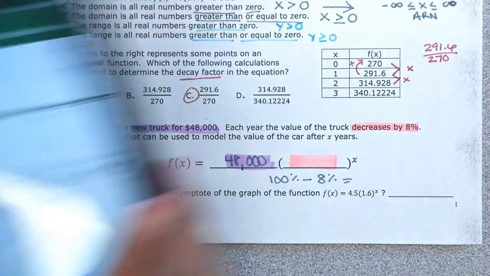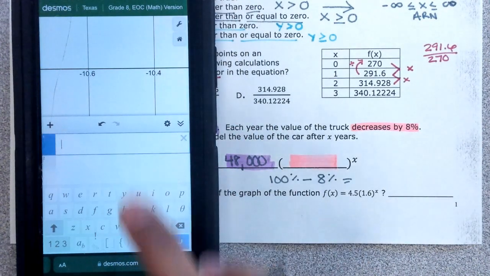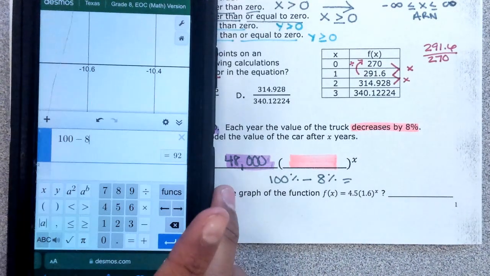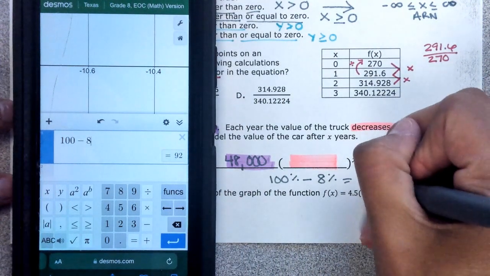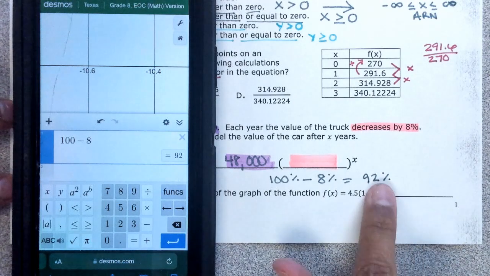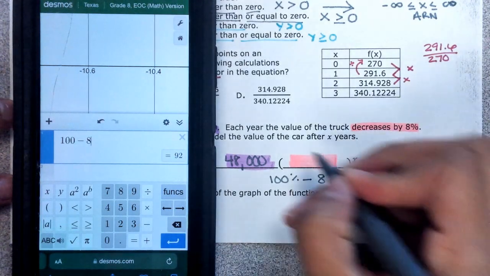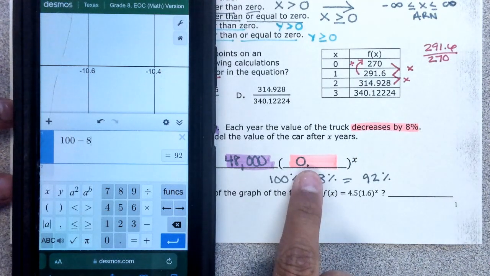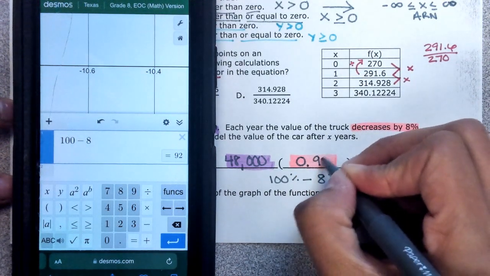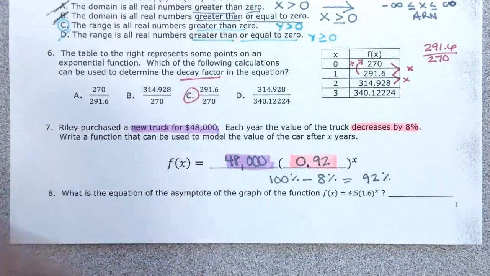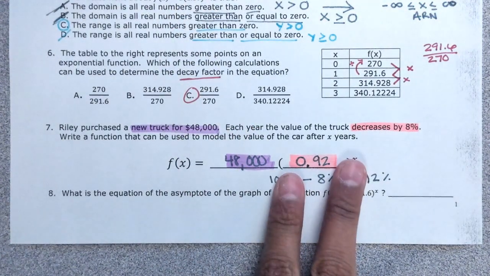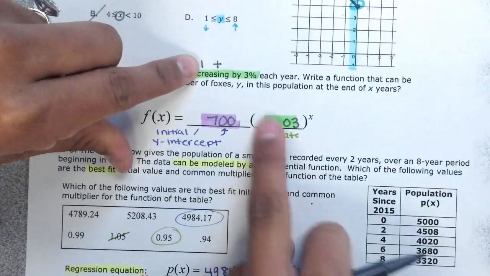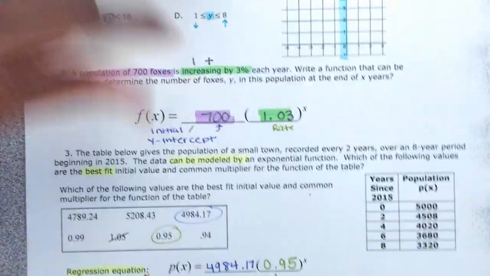So we're going to do in our calculator 100 minus 8. I would have 92% of the pizza. So how do you write 92% in decimal form? It's going to be 0.92. So when you decrease, it's going to be 0.92. So remember, decrease is 0. And if you look at number 2, increase is always going to be 1.